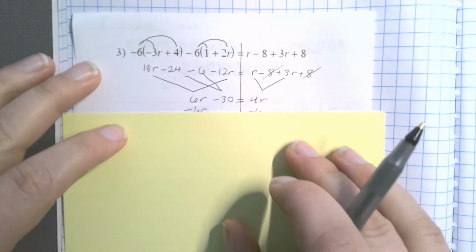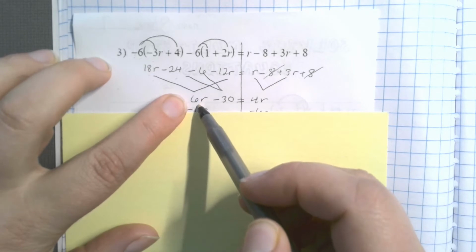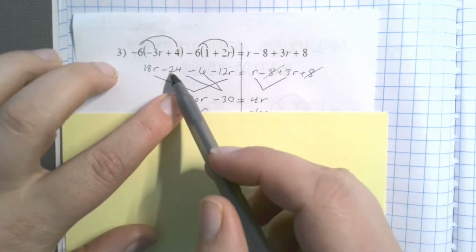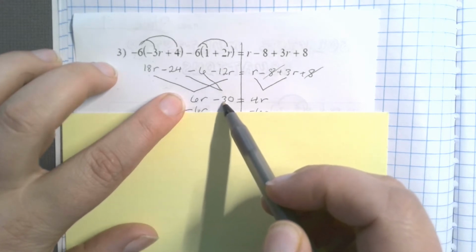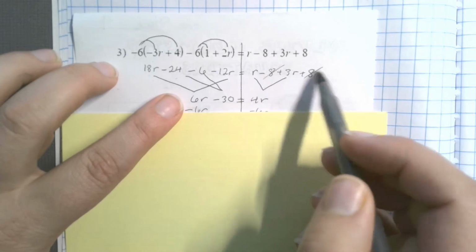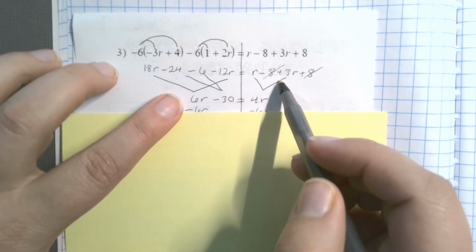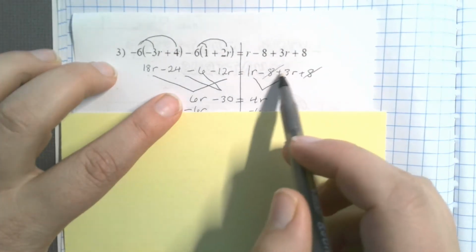And then we just started to combine like terms. Can you see that the 18 and the 12R come together to give us that 6? Are you guys okay that negative 24 and the negative 6 gives us that negative 30? The negative 8 and the 8 cross out. And then we've got R plus 3R. You can think of this as a 1R. So 1 plus 3 is 4R.